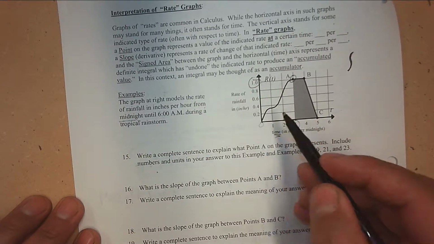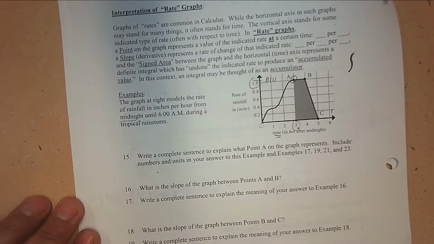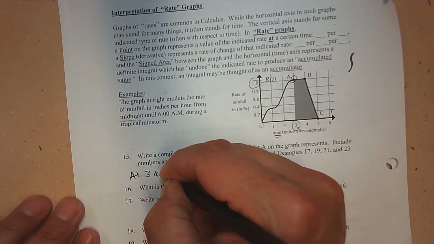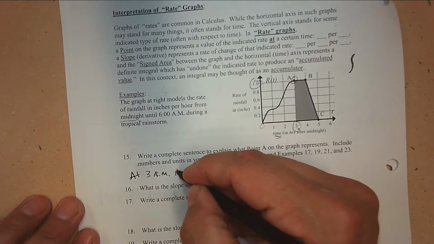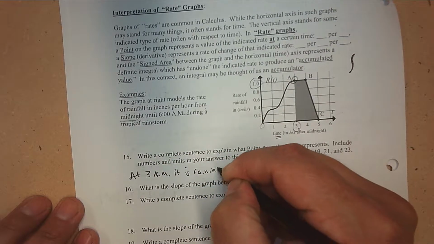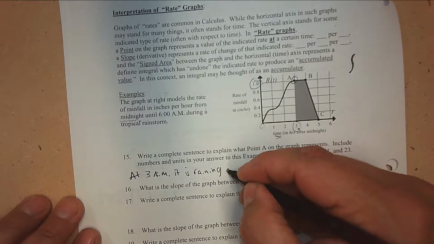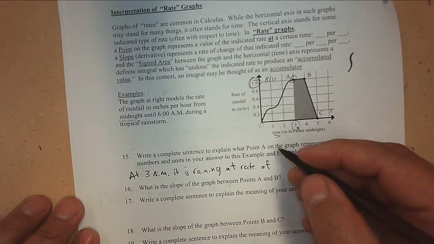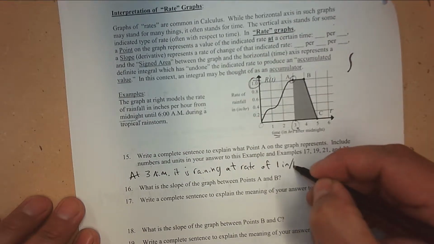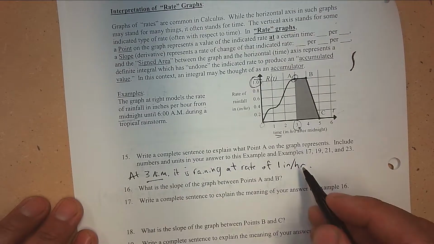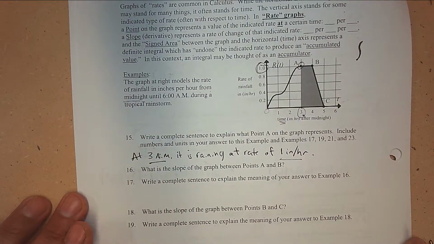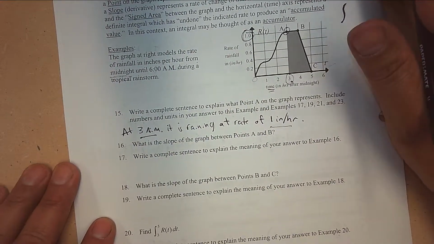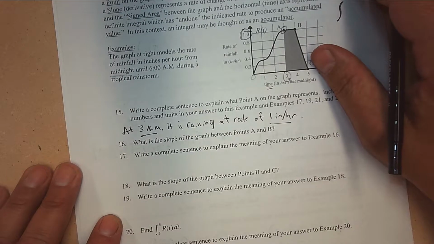If 0 is midnight, 3 would be what time in the morning? 3 a.m. So at what time? At 3 a.m. What's happening? It is raining. And it's raining at a rate. So it's raining at what rate? At a rate of, and that's where the second number comes in, 1 inch per hour. Done. The time and the unit, and it's simple, but we have to include all the important parts. It's not the paragraph that matters, that you include all the math information that you need.